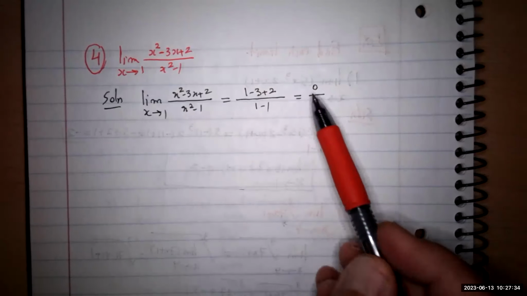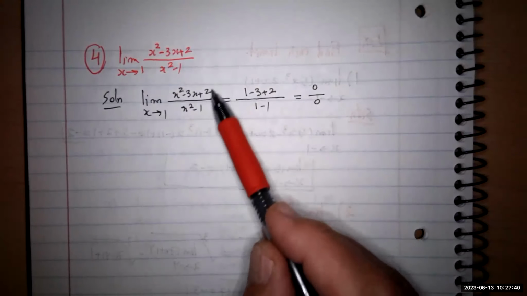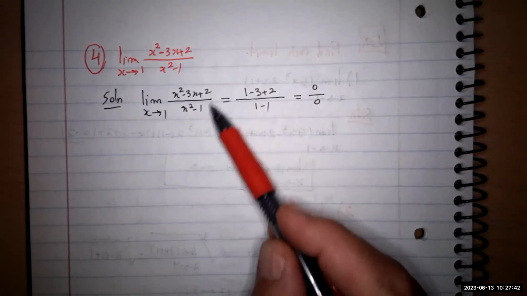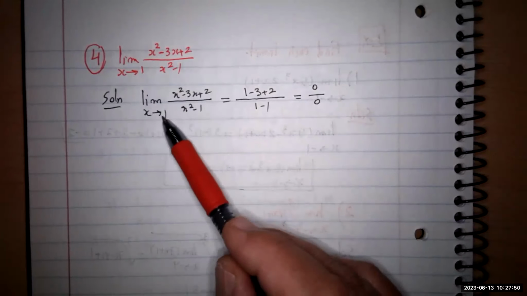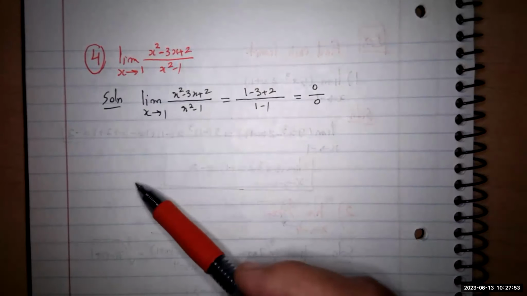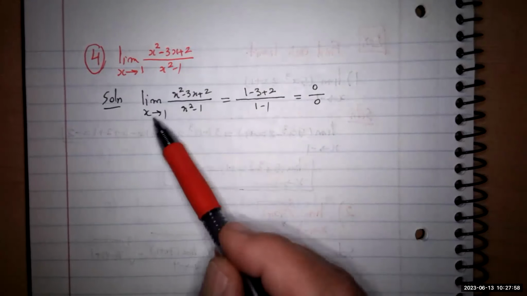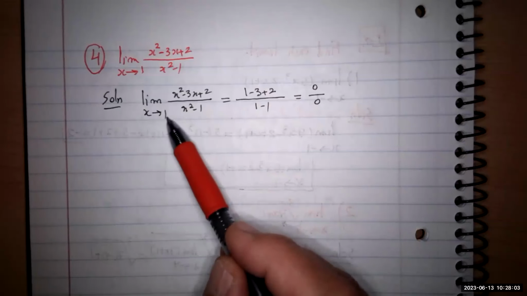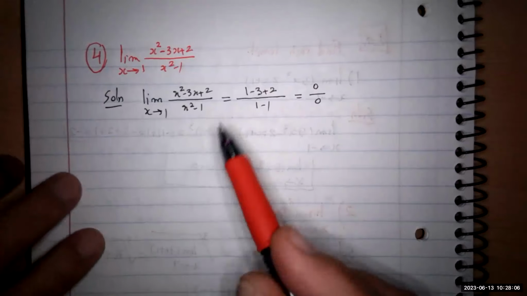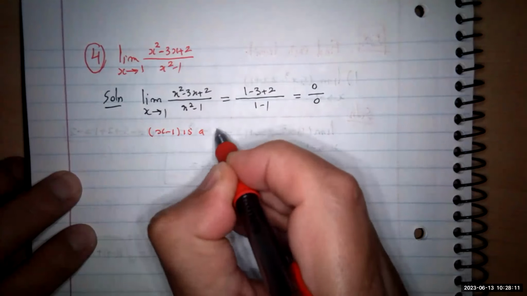So the message so far for the 0/0 is that the top and the bottom have a common factor. What is that common factor? Move the 1 to the other side: x minus 1. You have to go back, factor it, eliminate that common factor, then substitute again. So that is the message of the 0/0 from now on. If x goes to -1, the common factor is x plus 1. If x goes to +1, the common factor is x minus 1. Just for your information, x minus 1 is a common factor.